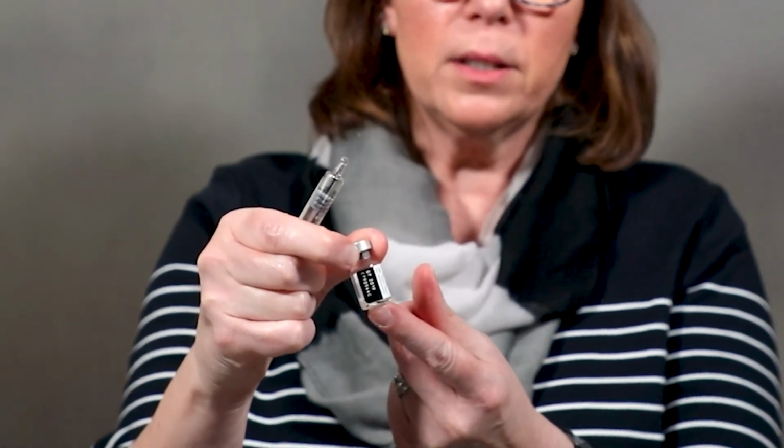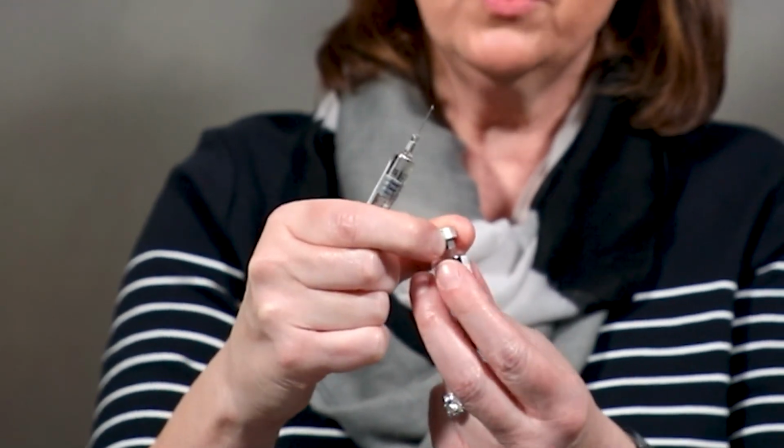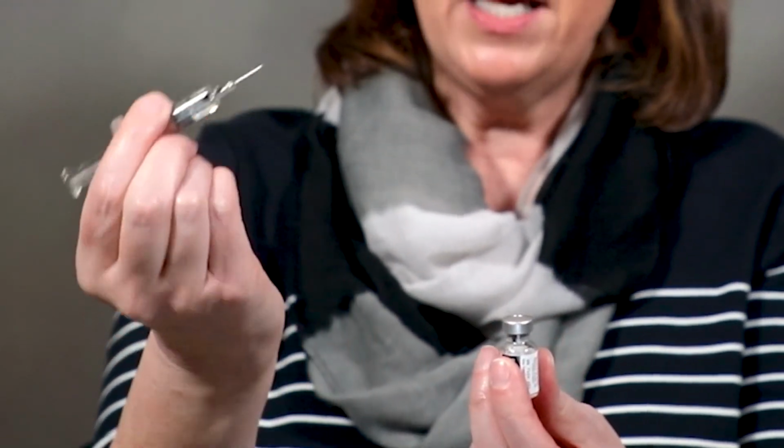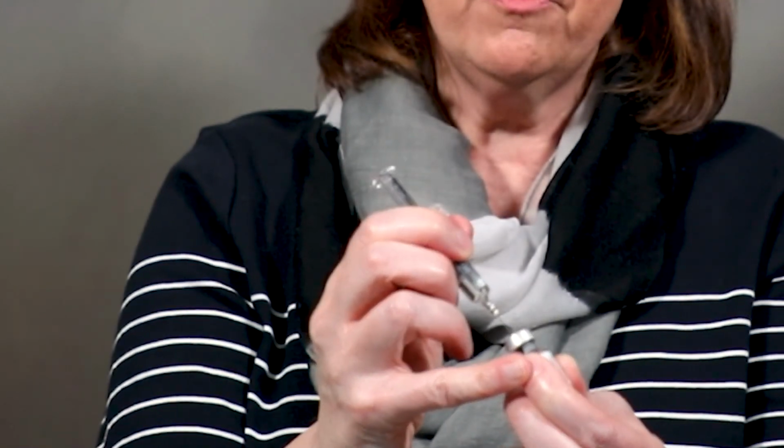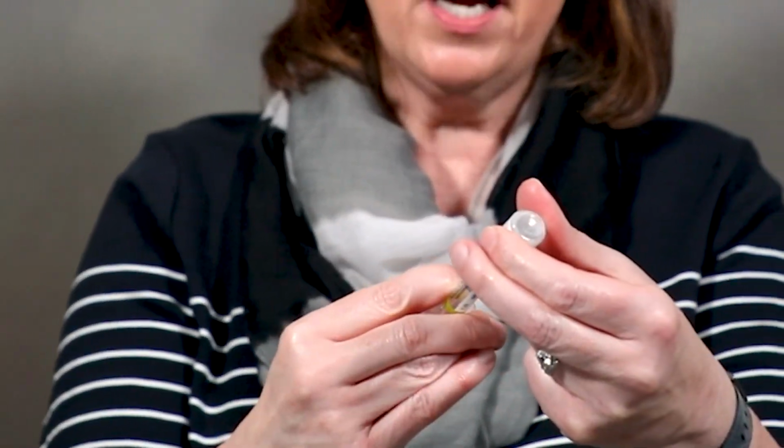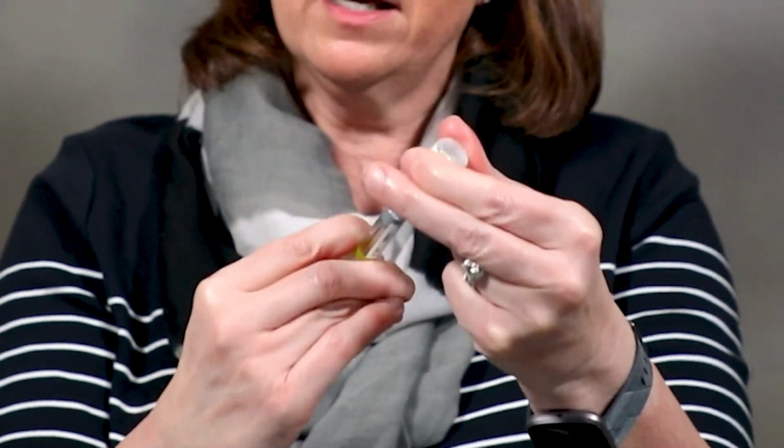Okay, so you have a syringe with what looks like water. We call it a diluent. And then you have the little vial with the pellet, the powdered pellet of glucagon. What you do is you take the needle, you put it into the little vial, and you're going to inject that water and then shake it and mix it up.